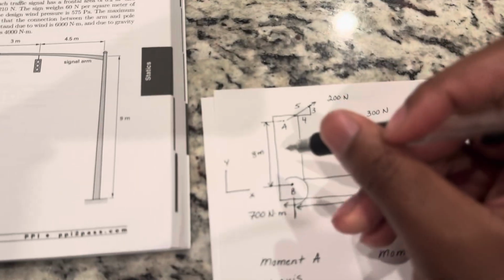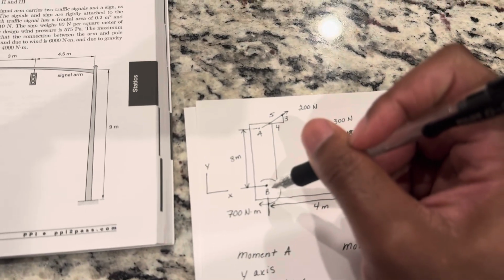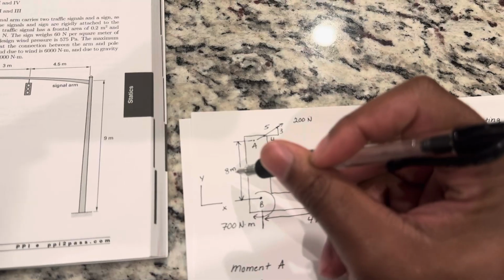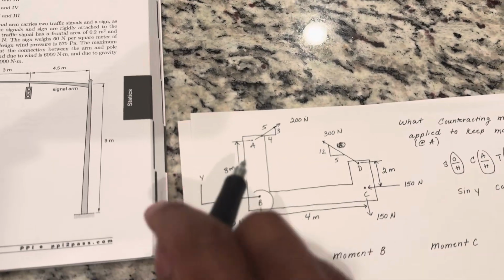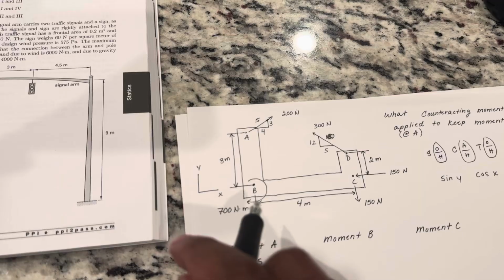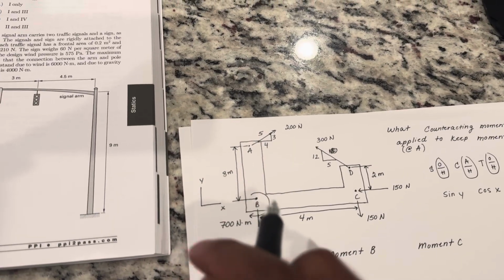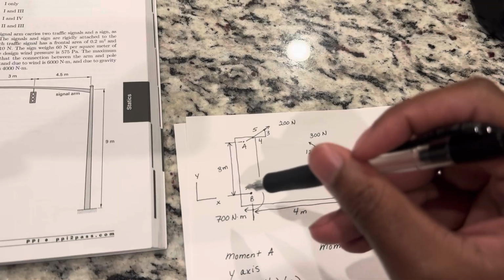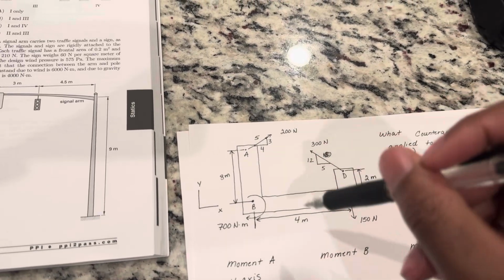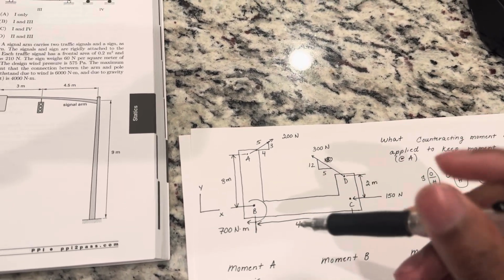And we have a distance above moment B of 8 meters. Also, we're going to make clockwise positive, because this moment is rotating in a clockwise manner.